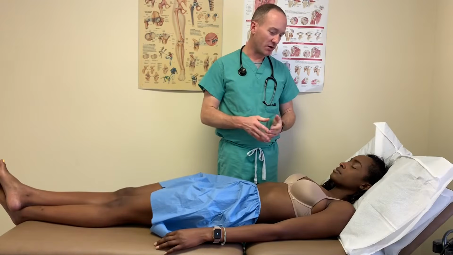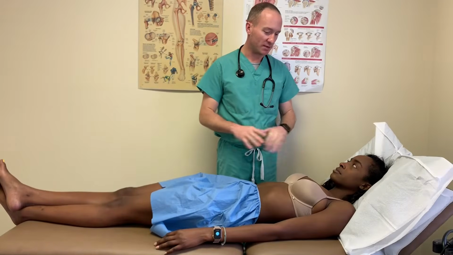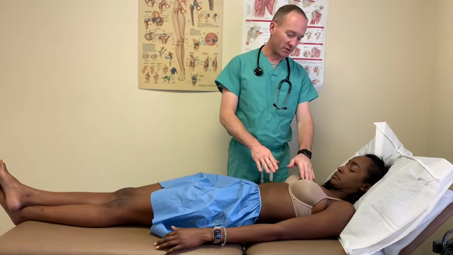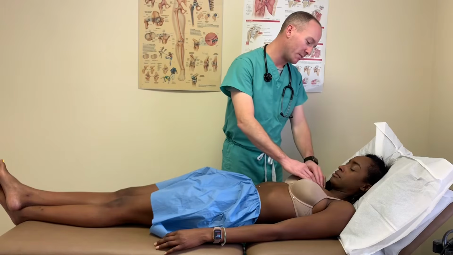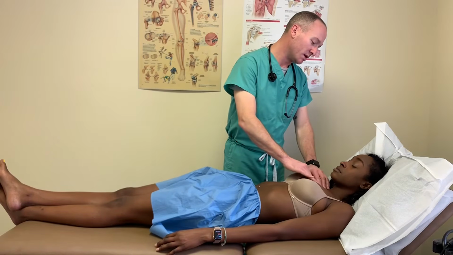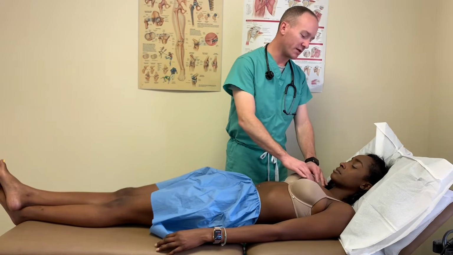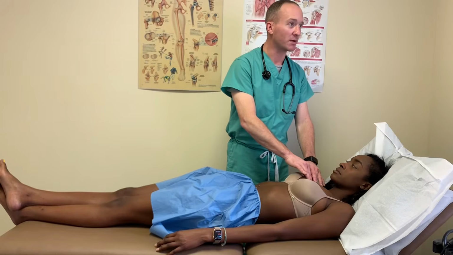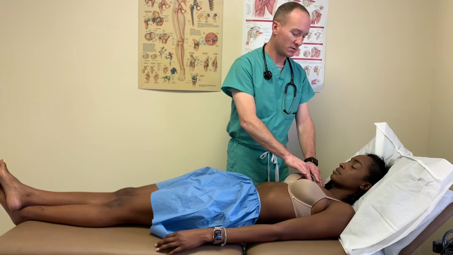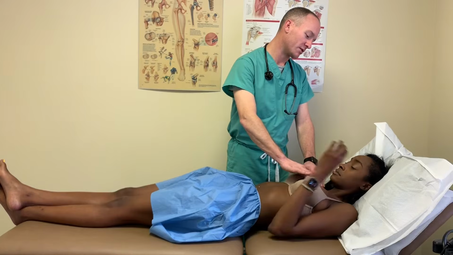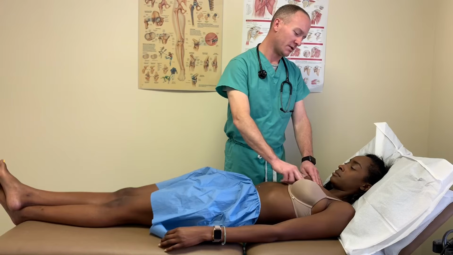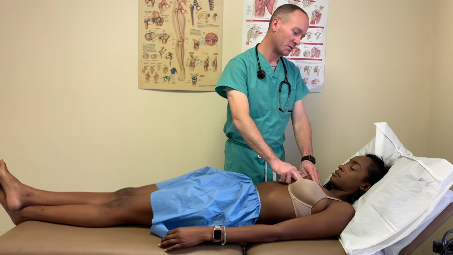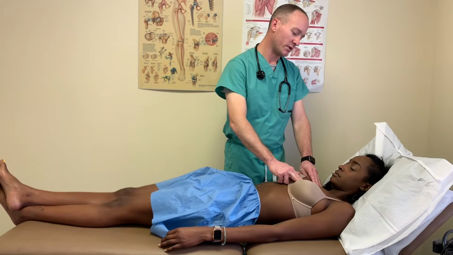Okay, now we'll continue the cardiac assessment with you in the supine position. So what I'm looking for first of all is any heaves or lifts, which I see none. I'm also going to palpate over each point. I'm going to see if there are any thrills associated at each point. So aortic, no thrills noted. Moving over here to the second ICS left sternal border, pulmonic, no thrills noted. Third ICS left sternal border, Erb's point, no thrill.